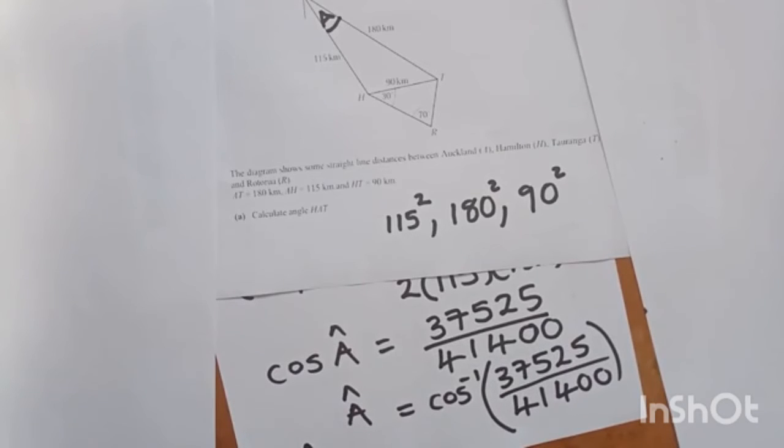Right, so arc cos, open bracket, 37,525 divided by 41,400, close bracket, you get 24.98, right?